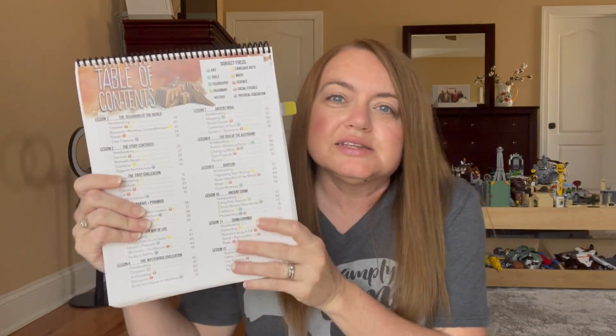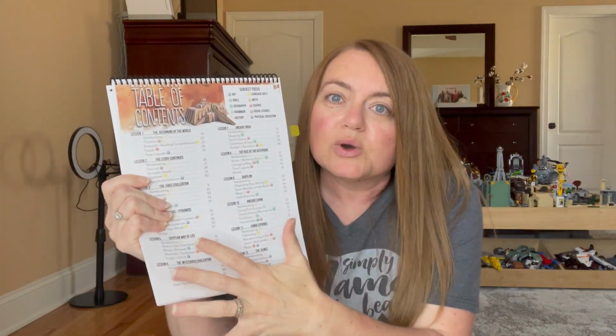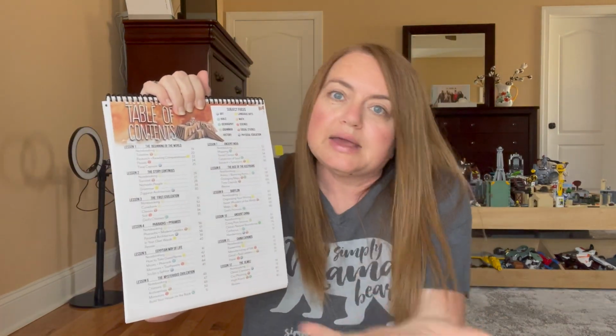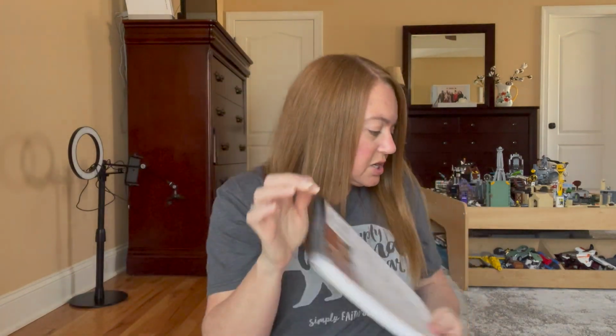Language arts changed a little bit with the year two. And you're going to notice that in the table of contents. So that's another thing that changed come year 2. Your table of contents looks different. It's a little more labeled, and it'll tell you the subject focus for each lesson. So I thought that was really interesting. Now this one was for the middle school notebook, but it's going to look different based on what notebook you're doing. So your table of contents is going to look different for year 2.